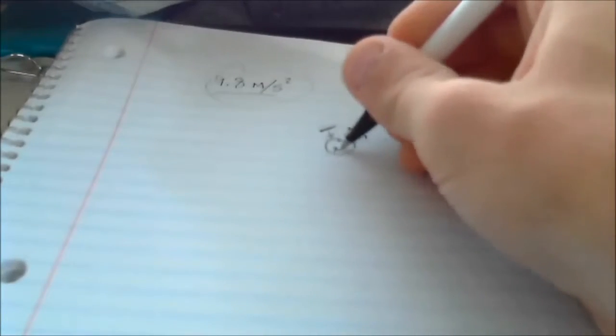So if we have Mars, and we're the less massive object accelerating toward it, I don't know what the acceleration due to gravity is on Mars, but it'd be less than on Earth. Okay, so now how do we apply this to our kinematic equations?